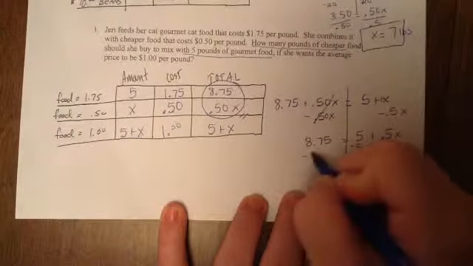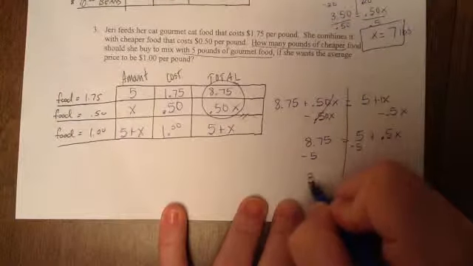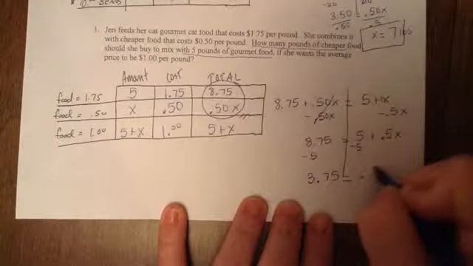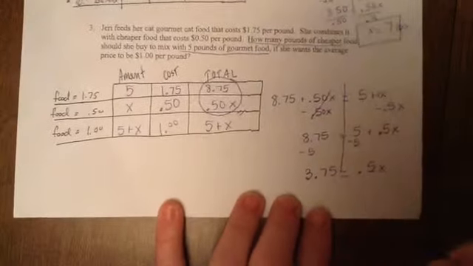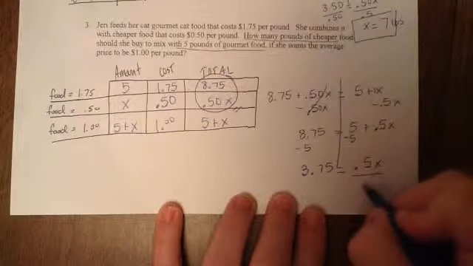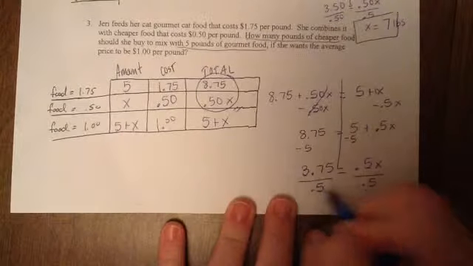Minus 5. What I do on one side, I must do on the other. Left with 375 equals 0.5x. What is our last step to solve? Divide by 0.5. What I do on one side, I must do on the other.